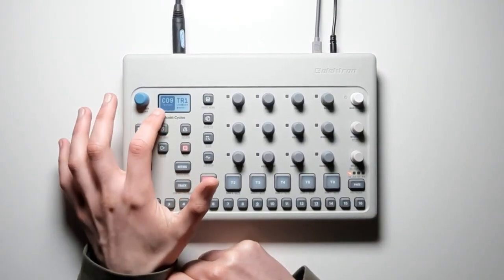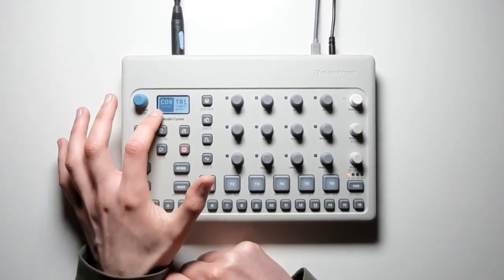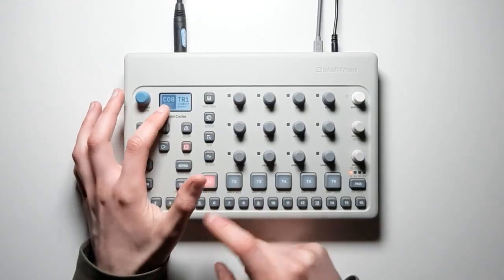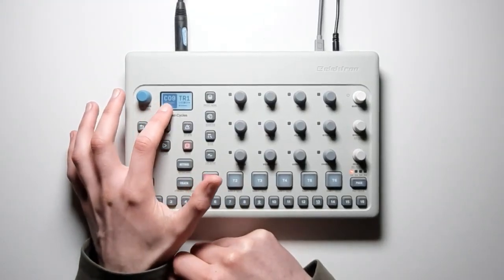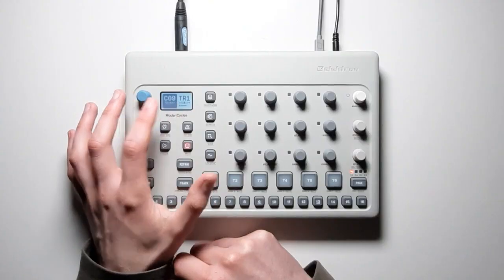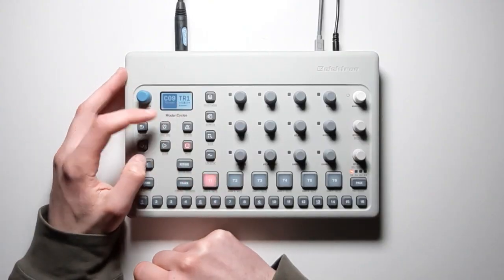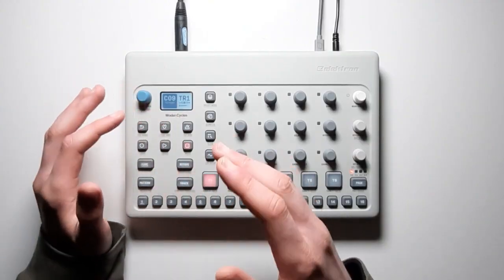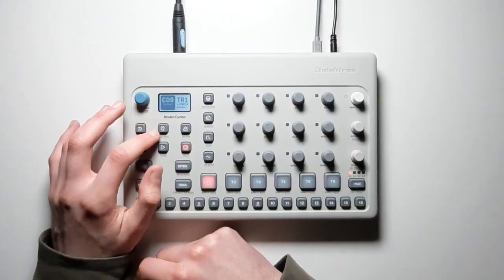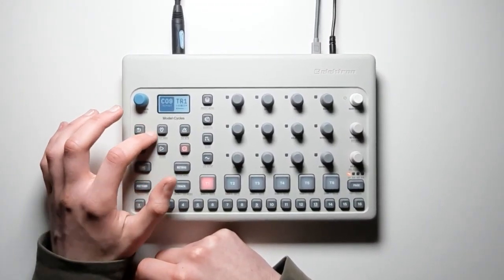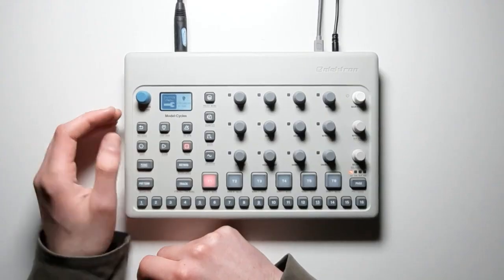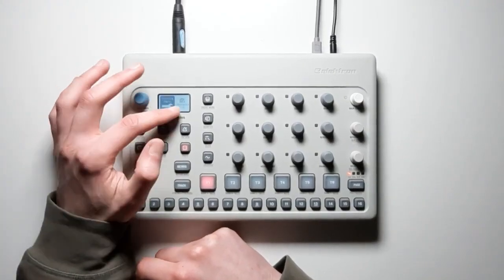The name is below the position of the pattern, so below the C09. To make some changes on the pattern, you have to press the option button right here and scroll to pattern.